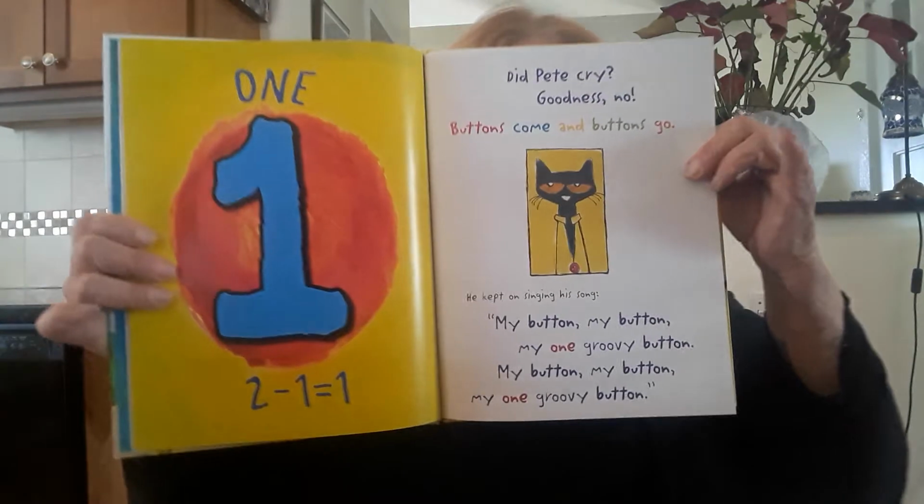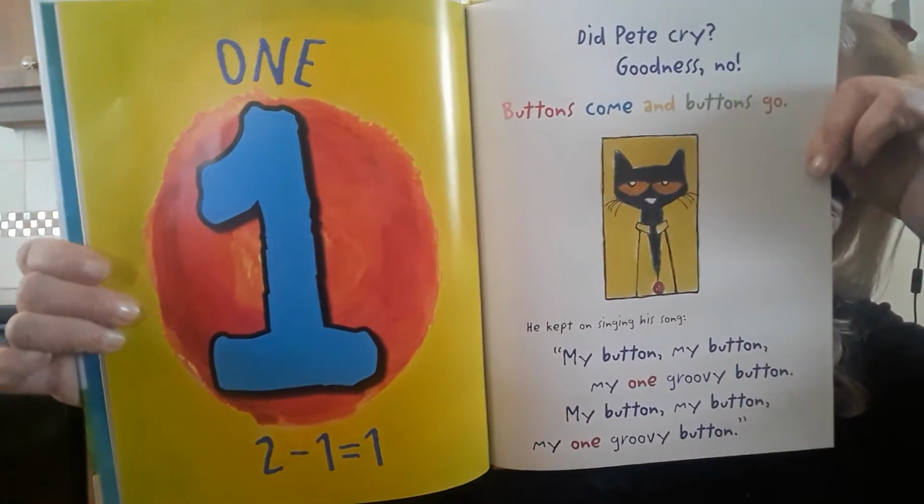My buttons, my one groovy button. Kept singing about his one groovy button.